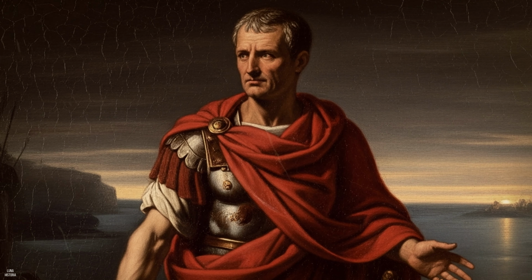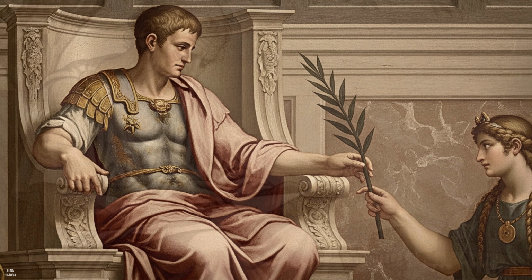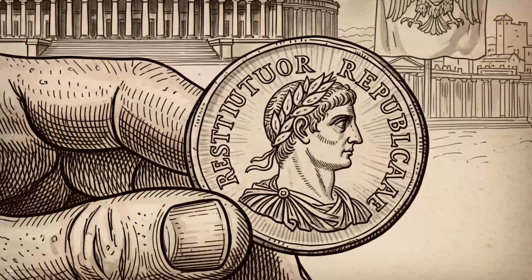Octavian learned from Caesar's mistakes. He knew that Romans hated the word king or dictator, so he crafted a brilliant illusion. He gave the Senate back its power, or at least the appearance of it. In 27 BCE, he announced he was restoring the Republic. The Senate, grateful for peace, granted him the name Augustus, the illustrious one.